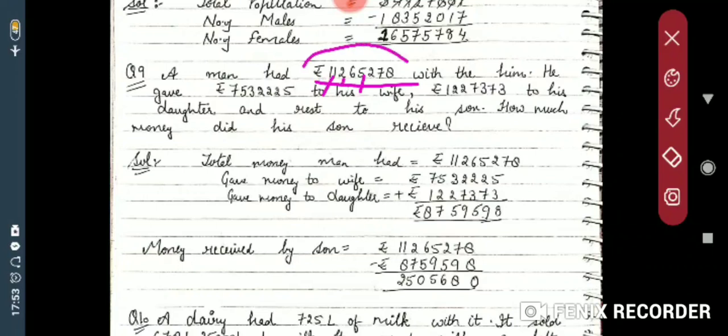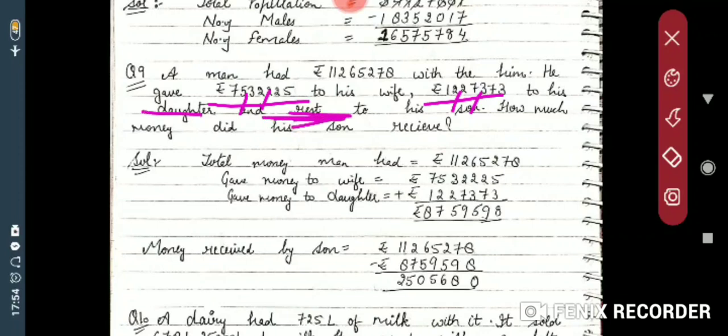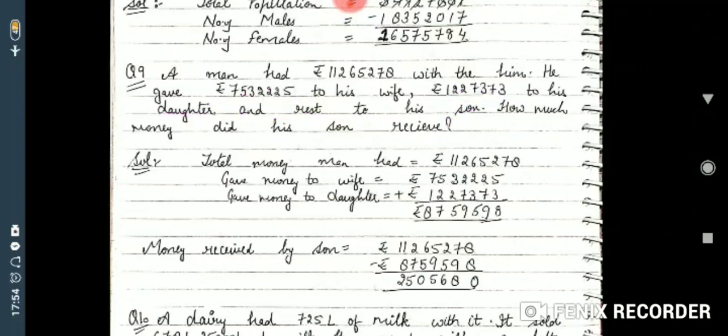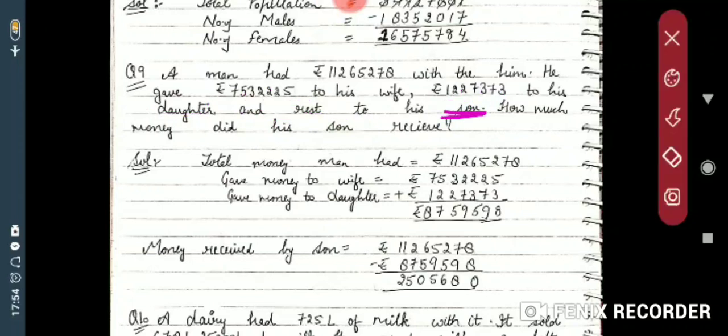So from this money he gave this much to his wife. How much? This much. 75,32,225 and this much money to his daughter. How much? 12,27,373. Rest means the remaining he gave to his son. So how much money did the son receive?